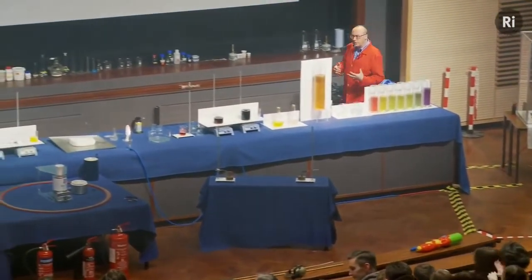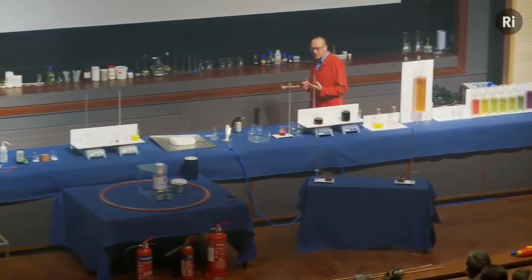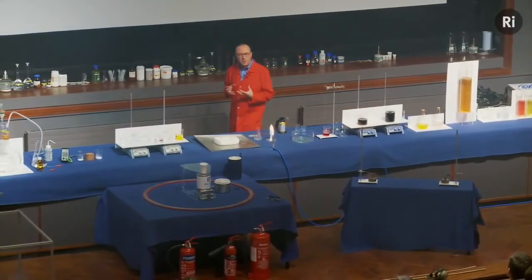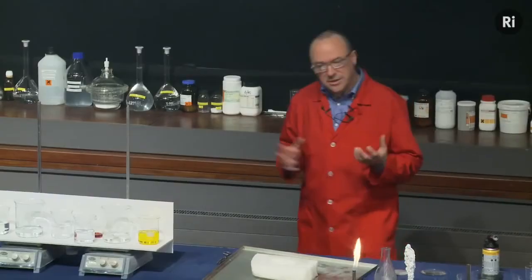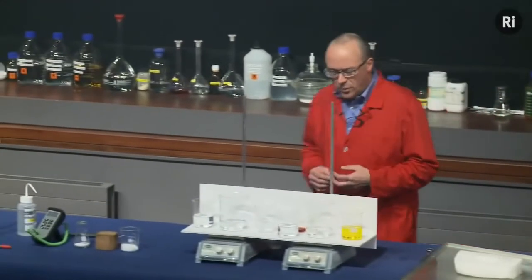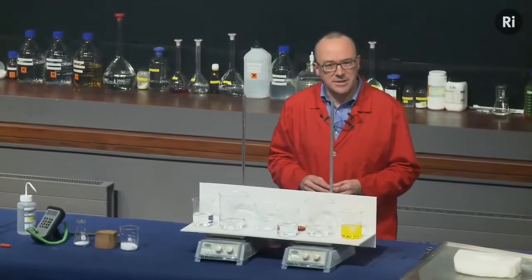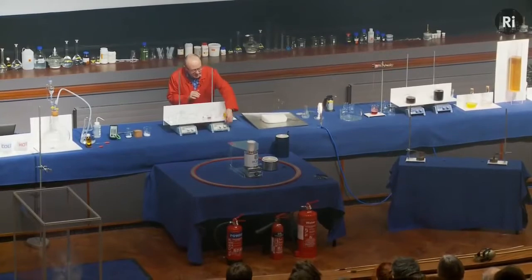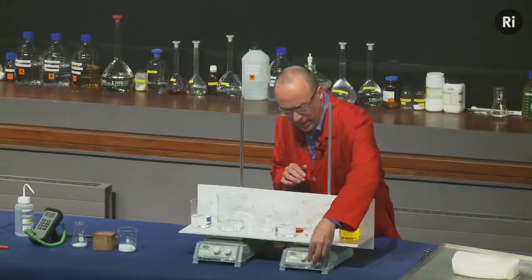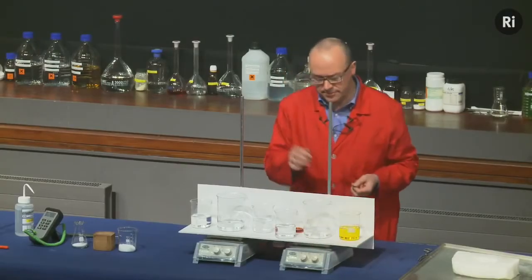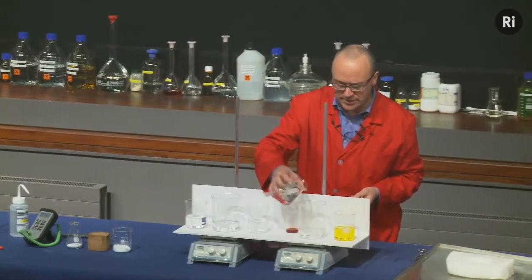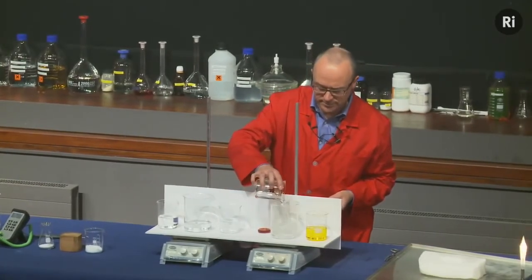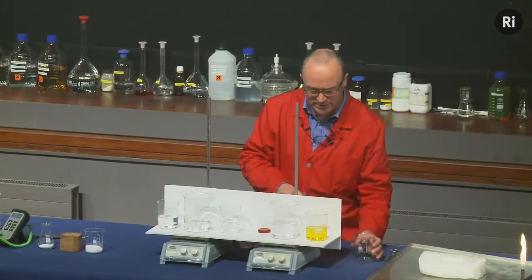So if you remember, one of the questions that we're asking in this lecture is whether a chemical reaction can go backwards. And I said this is a very interesting question. Well, let me show you a fascinating reaction. So in this beaker is a colourless liquid. I'm going to add a second colourless liquid. It remains colourless.